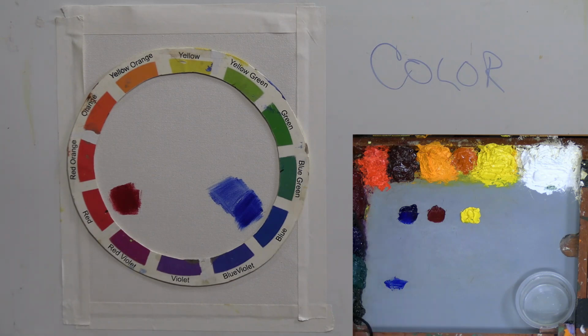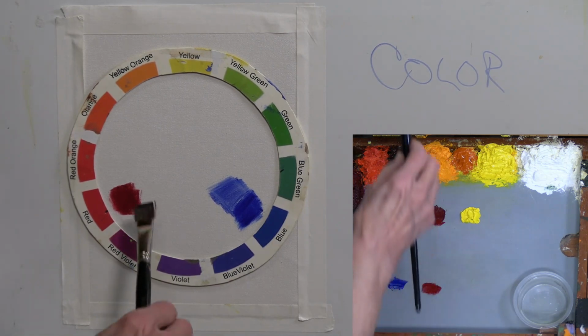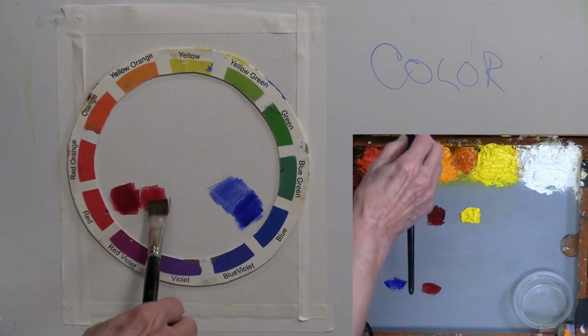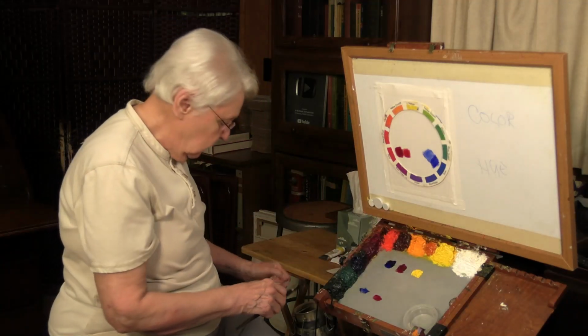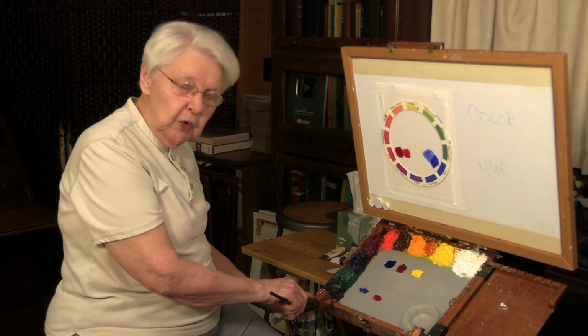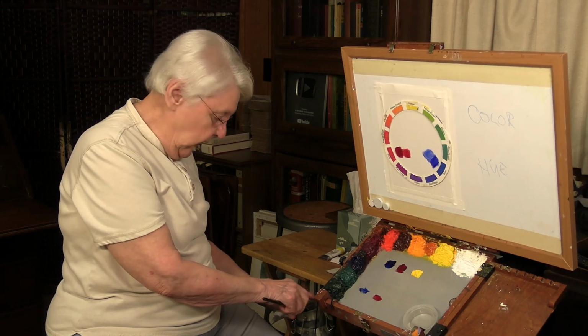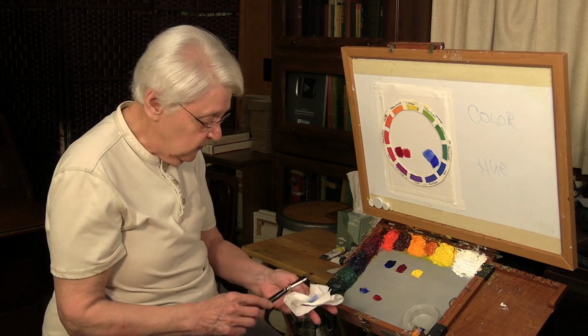And then I'll show that to you in a slightly lighter form, just by adding a little bit of Gamsol to that alizarin, and we get something like this. See? If I add white to it, it just makes it opaque and turns pink, so I want to keep that. Now, so there we have two colors that are made of two of our primaries.